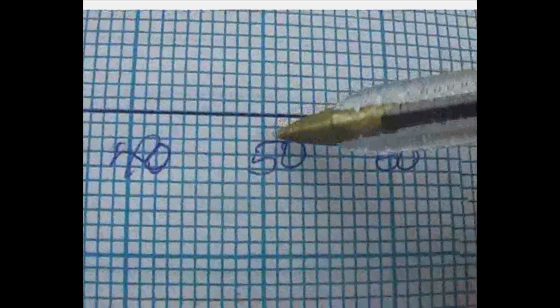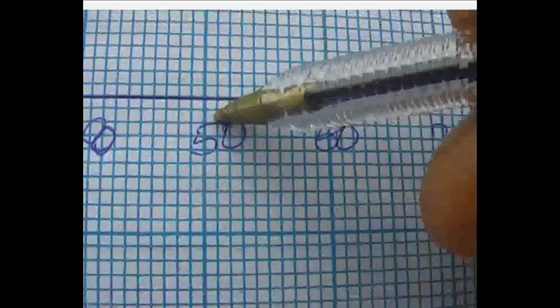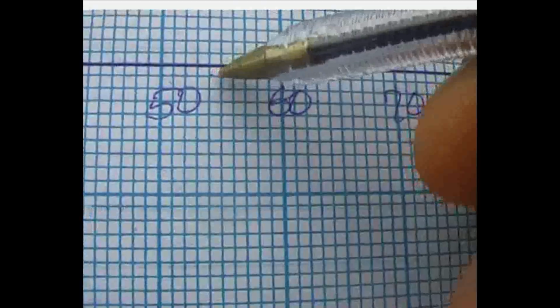Now trace it to the left hand side to meet the y-axis. Be very careful, don't miss the line. So let's go about it again. I've missed it. You have 51, 52, 53, 54, 55.